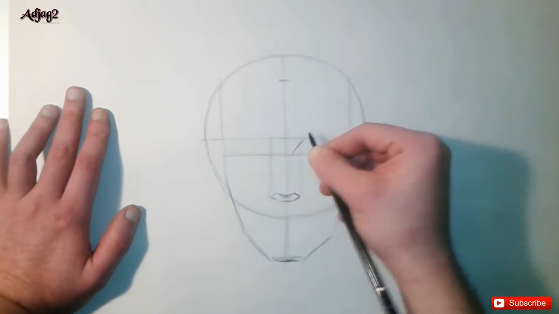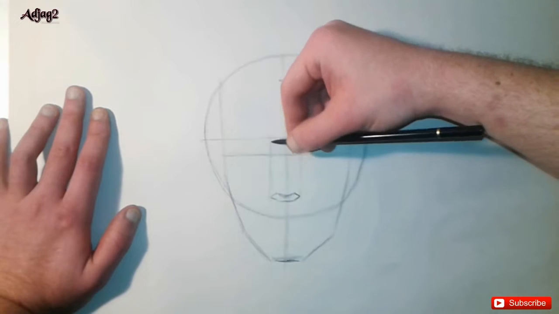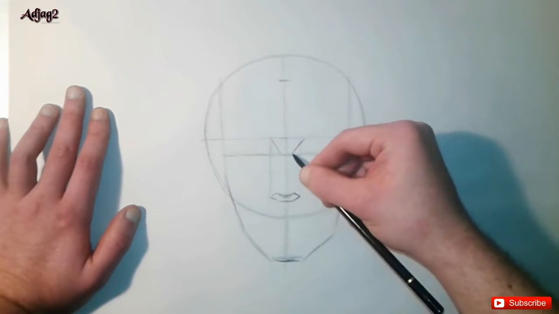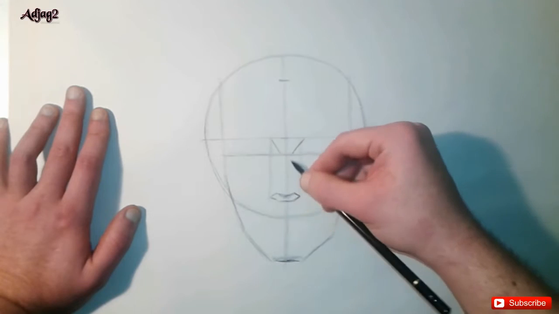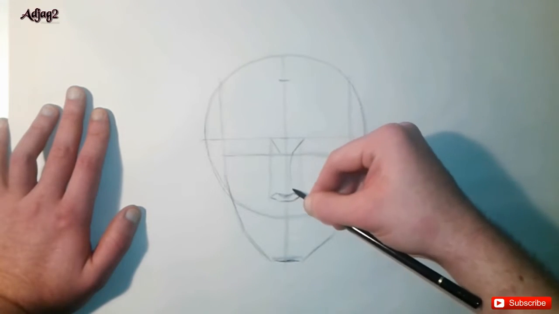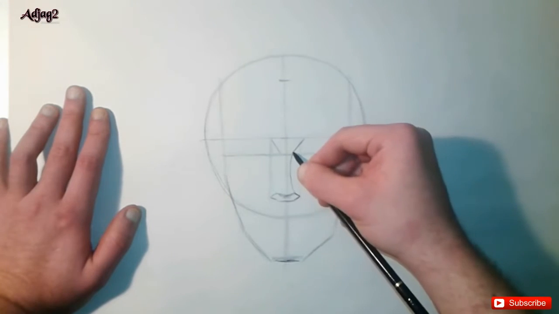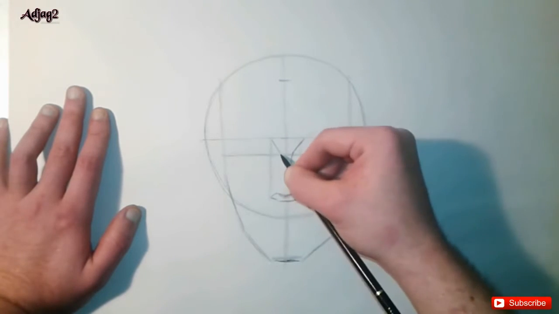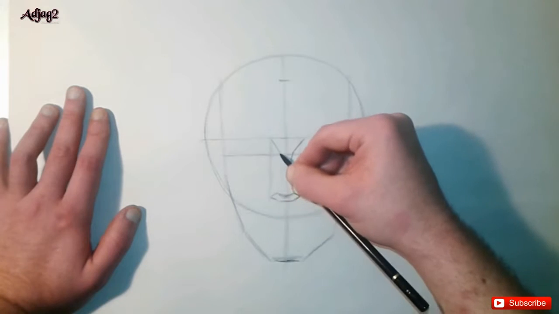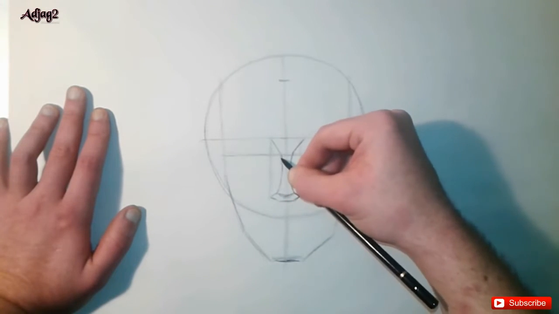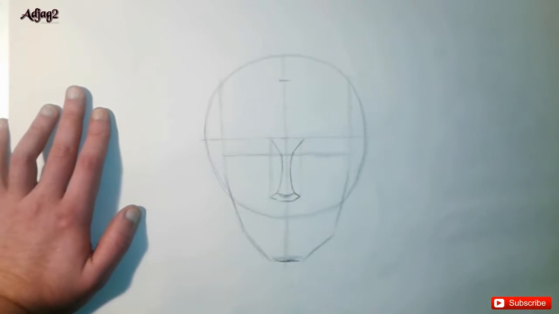So there's a rhythm line starting from the keystone area all the way down to the ball of the nose. So that'll be the first rhythm line that we'll do. Try to put a slight curve to it. Do the same thing on the other side. And this will give you the top plane of your nose.